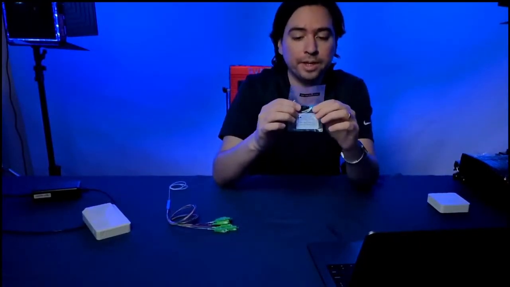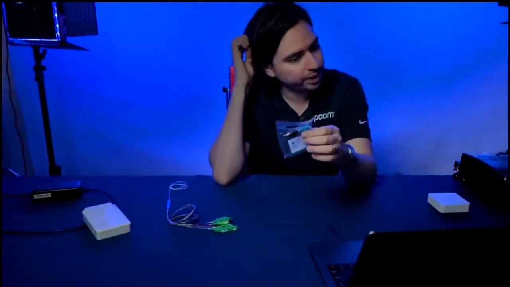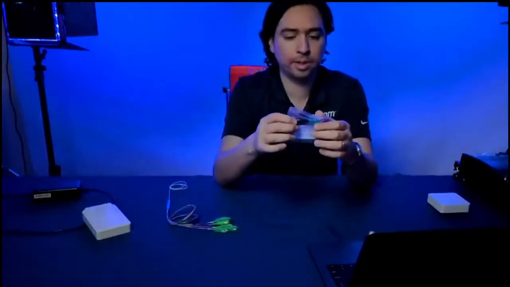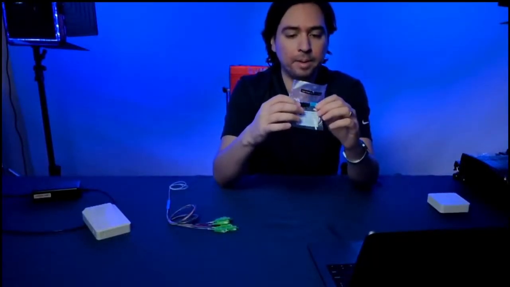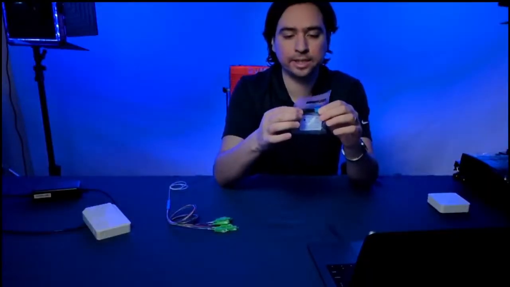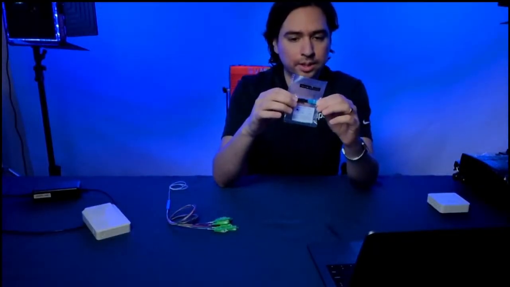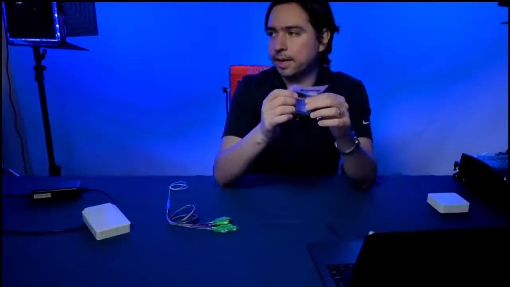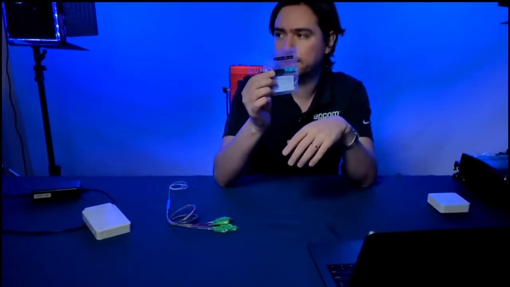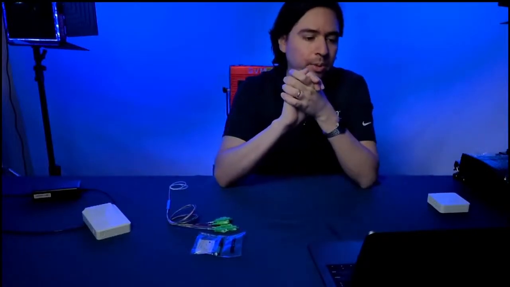So even though in papers there's a 0.3 loss per connector, if you do not that good of an installation on this type of connector, your loss is going to be higher. This is the best case scenario: if you have a lot of practice with these devices and you make really good connections, the loss is going to be 0.3.